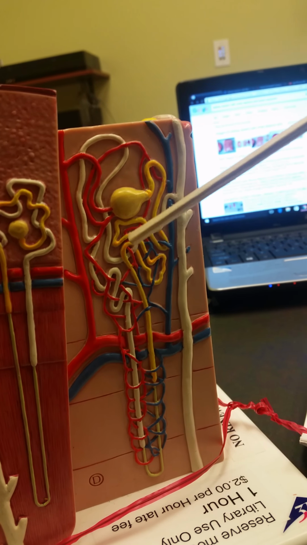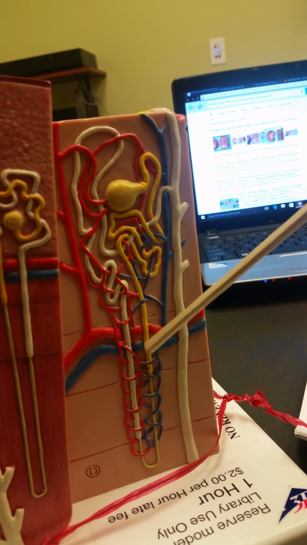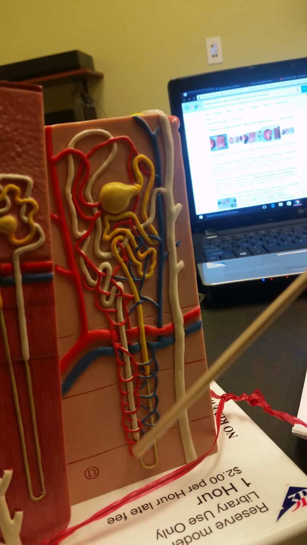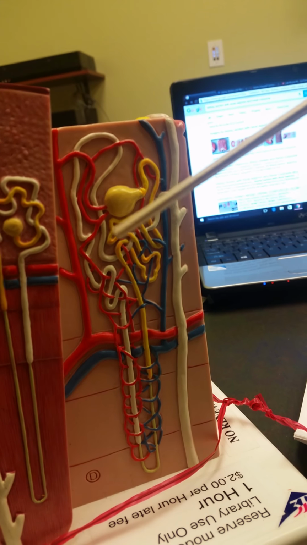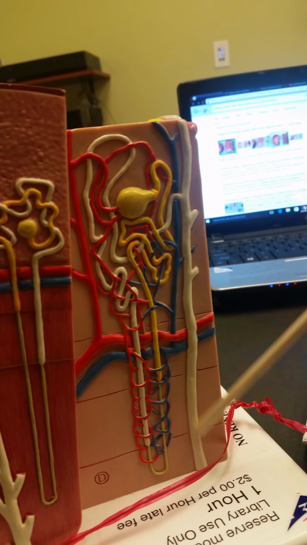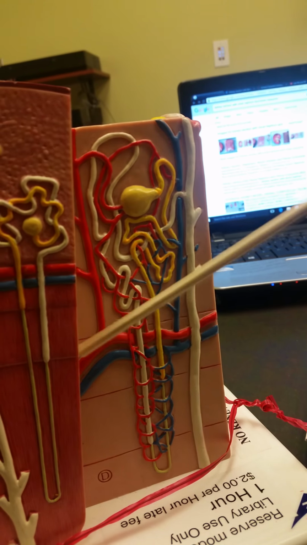convoluted tubule is right here in the yellow, going down to the loop of Henle, into the thin segment of the loop of Henle, into the ascending, down into the distal convoluted tubule, connecting down to the collecting duct. And these are still the interlobar artery and vein and arcuate artery and vein.